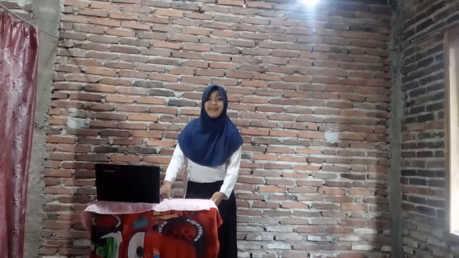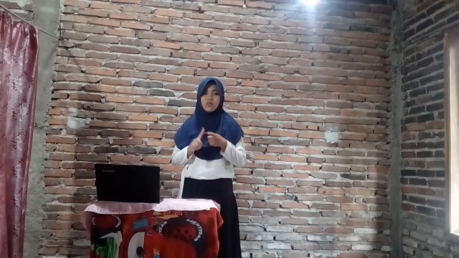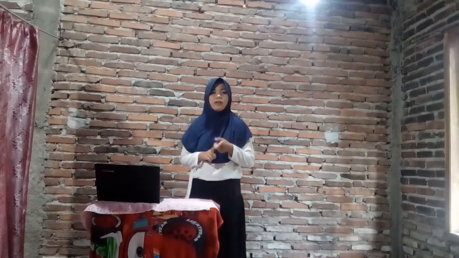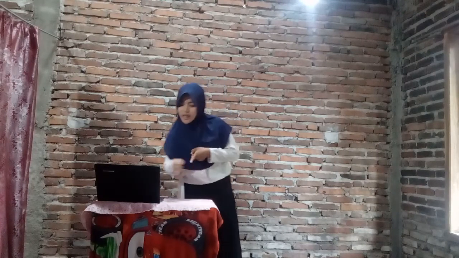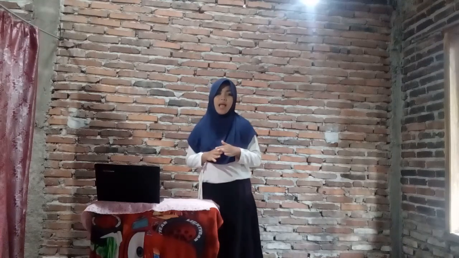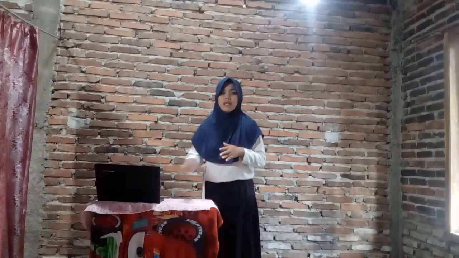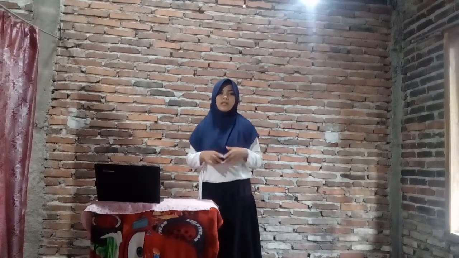We will analyze the language features and generic structure. First, language features of descriptive text. The text Jember Regency is using simple present tense. In the sentence, Jember Regency is a regency in East Java. It is simple present tense because there is subject, verb one, and object.